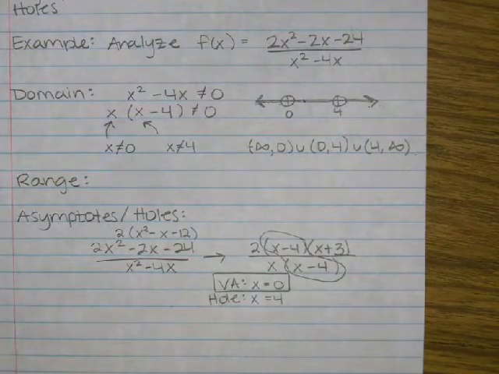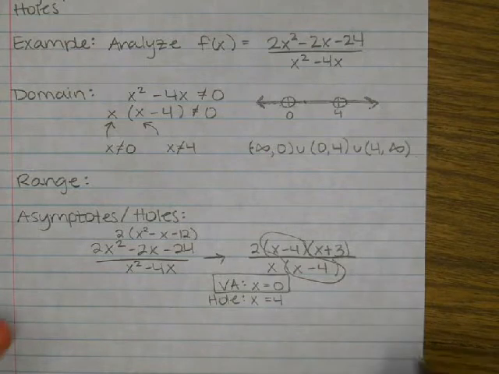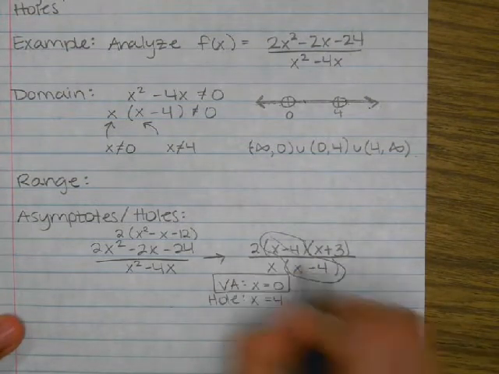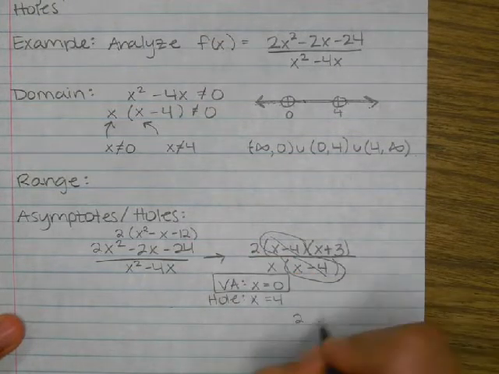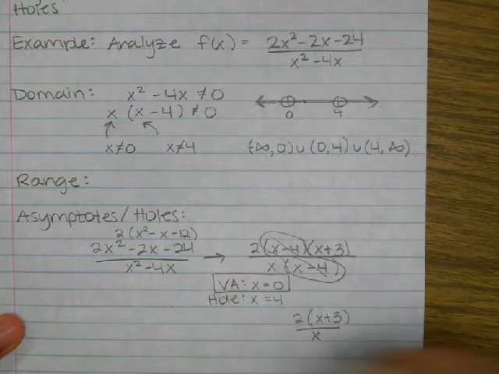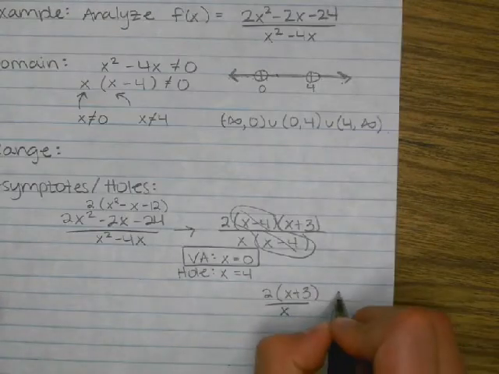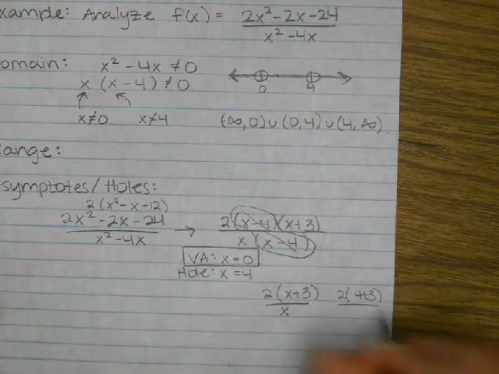Now at the hole, we know that the x value is 4, but we are actually still able to find the y value if we'd like. So for us to find the y value, we're just going to take our leftovers here from what you get after you cancel out those factors. I'm going to say I have 2 times x plus 3 divided by x, and I'm going to take the 4 that I have for x and plug it in. So that gives me 2 times 4 plus 3 divided by 4.